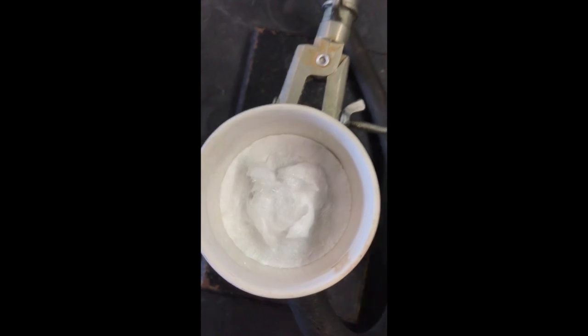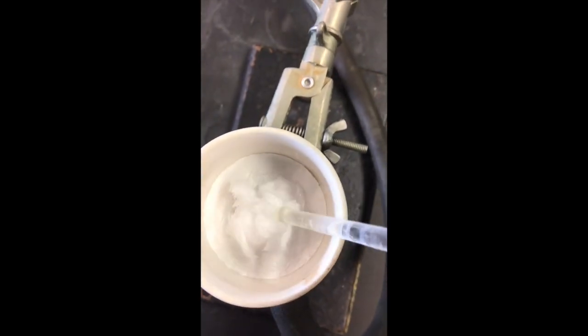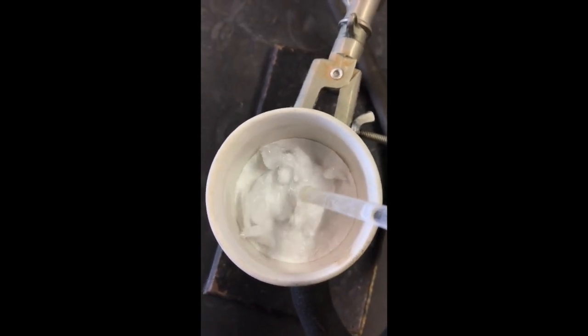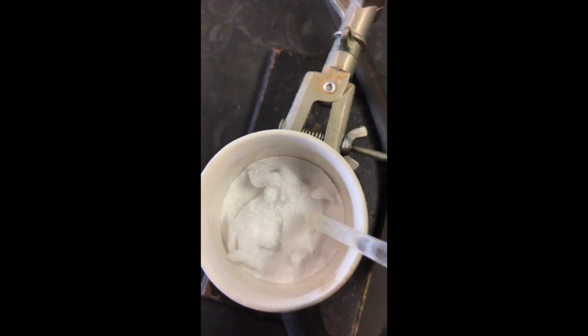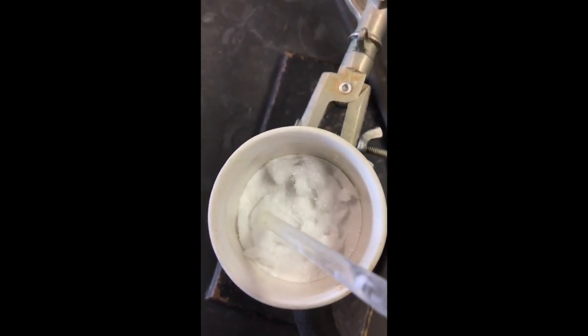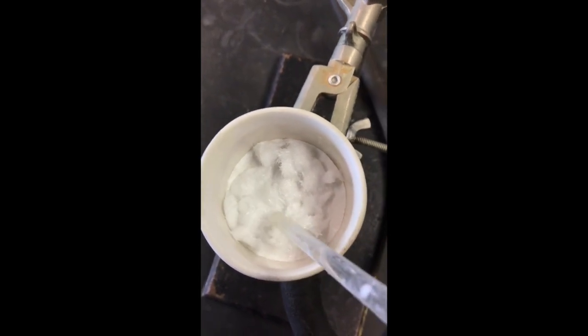But also when you're looking at your material anyway, it's always best to spread the material out so that we can get the ethanol sucked out of the material as best and efficiently as possible.